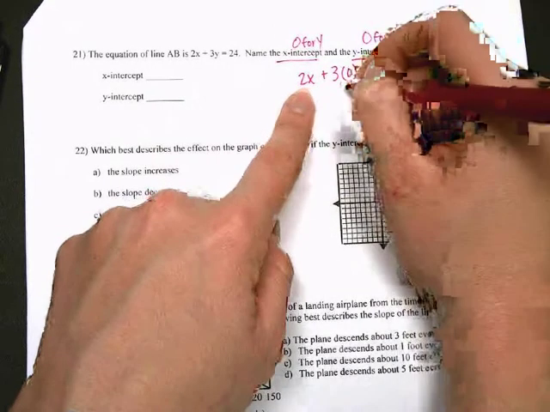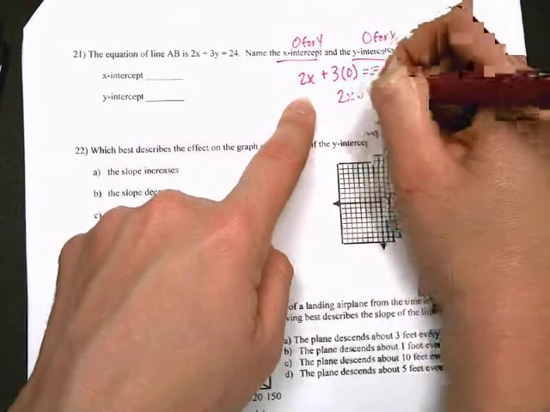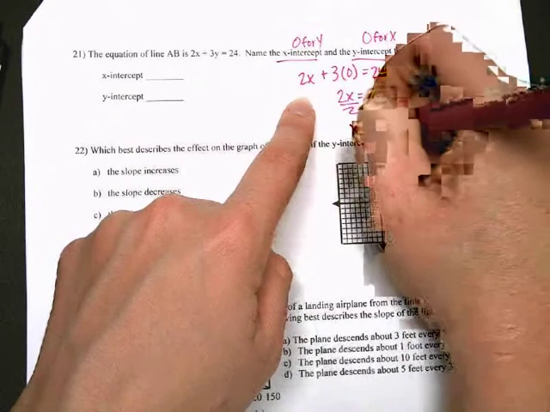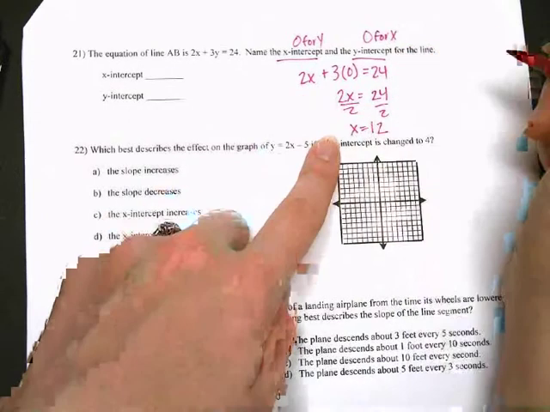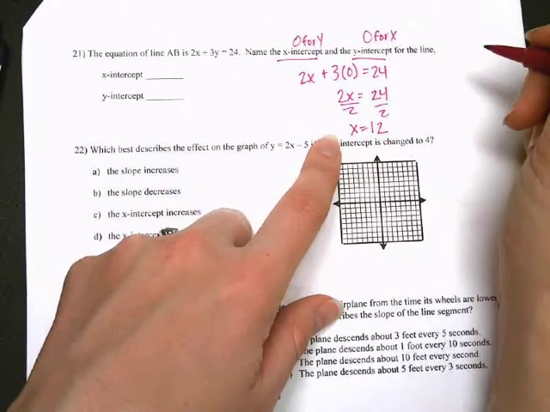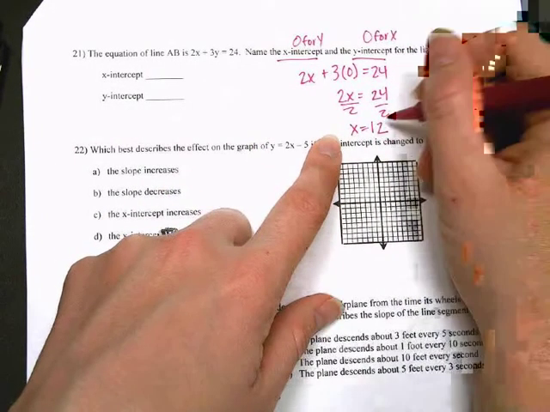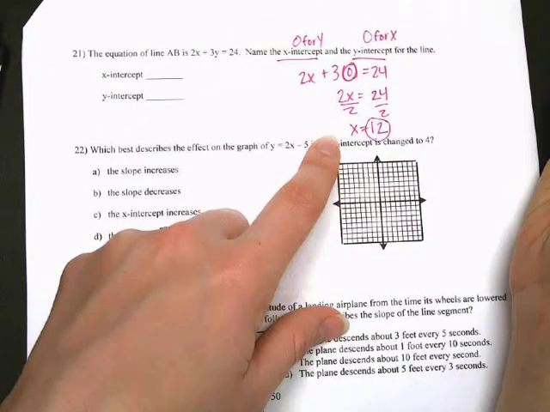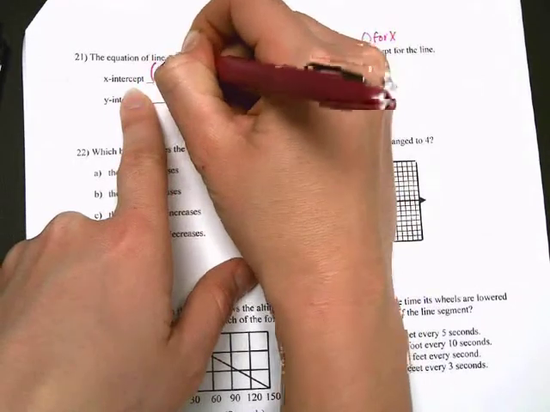3 times 0 is 0, so you get 2x equals 24. Divide by 2, divide by 2, x is 12. When you write your answer here, you want to write it as a coordinate point. The x is 12 when the y is 0. So we write 12 comma 0.